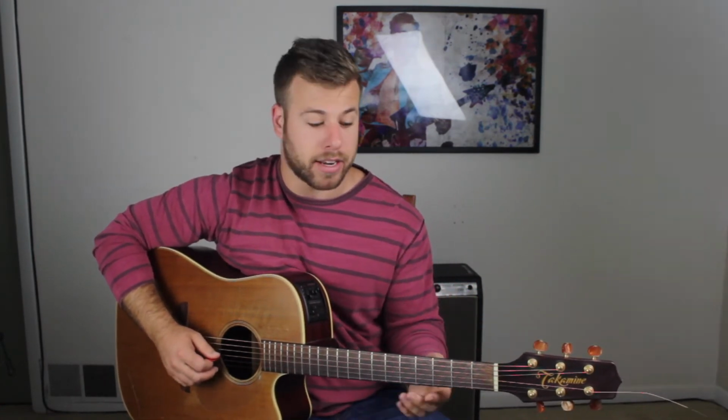So here is a lick that you can play outlining an F dominant chord going back into G. Slowly it goes. So it's going to give you this F dominant sound.